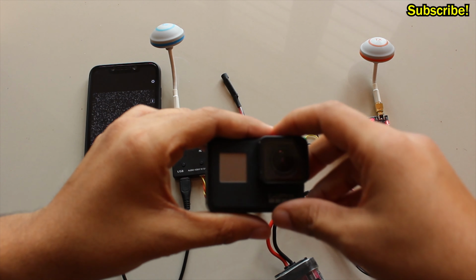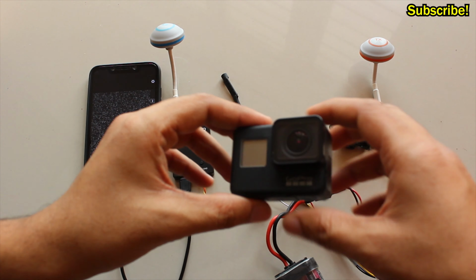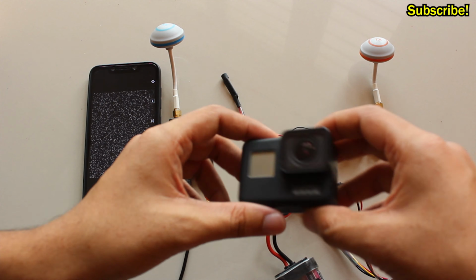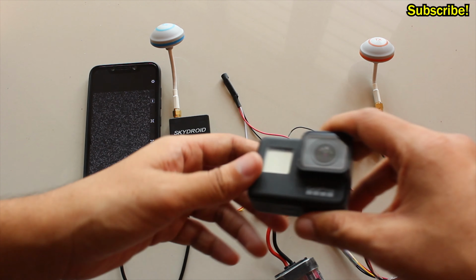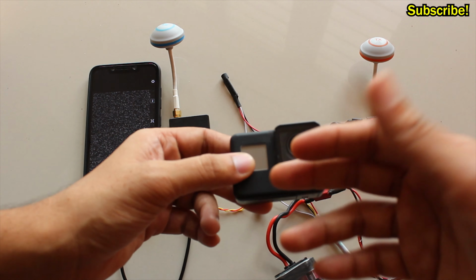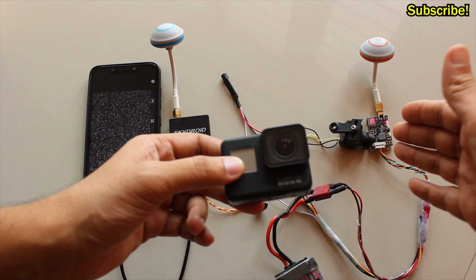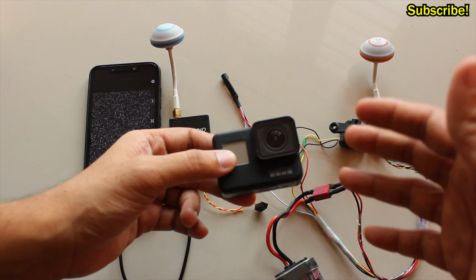and similarly you can use your GoPro as a FPV camera and also utilize the mics on it, and the audio quality from the GoPro camera is definitely better. So let me show you how you can connect your GoPro to the transmitter and also use the audio.